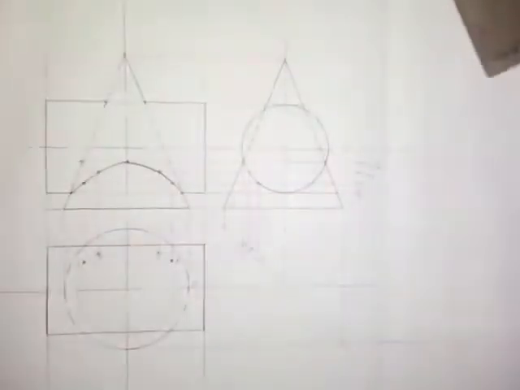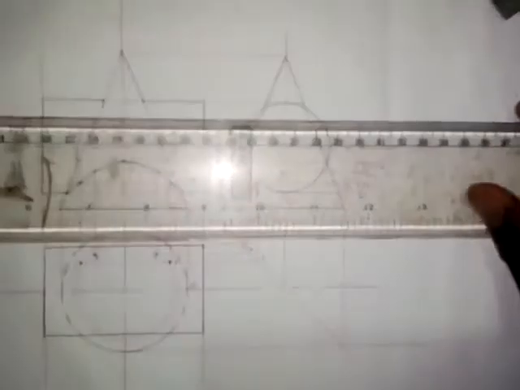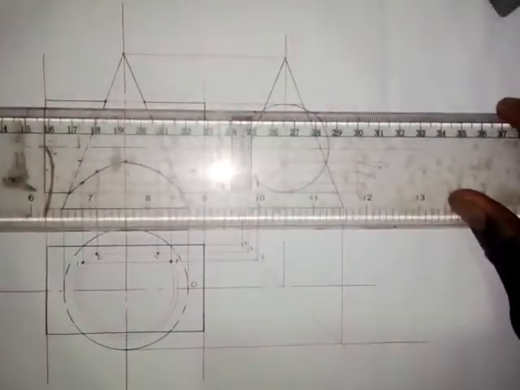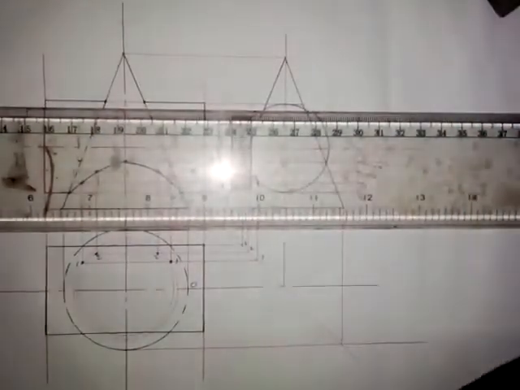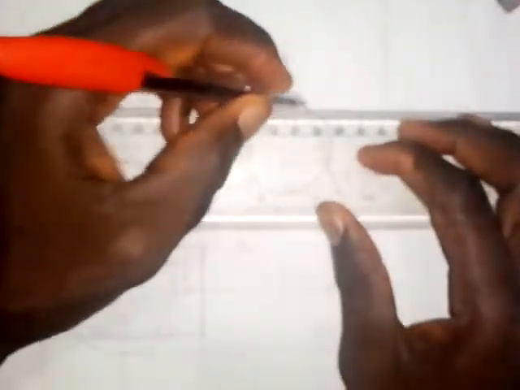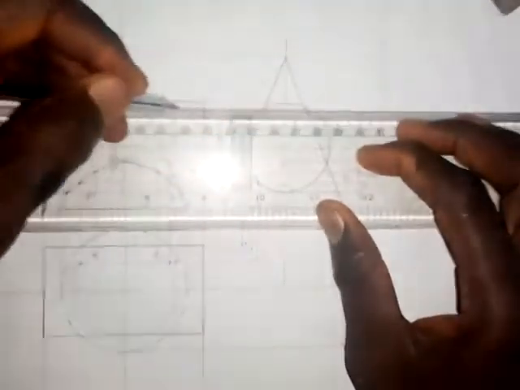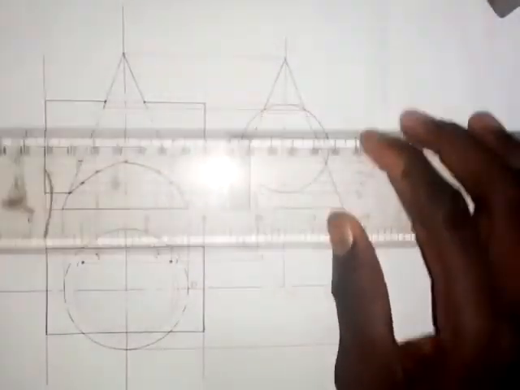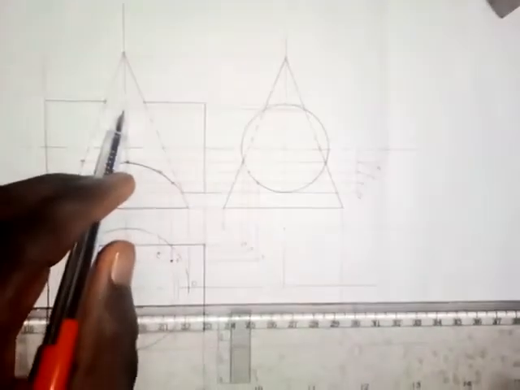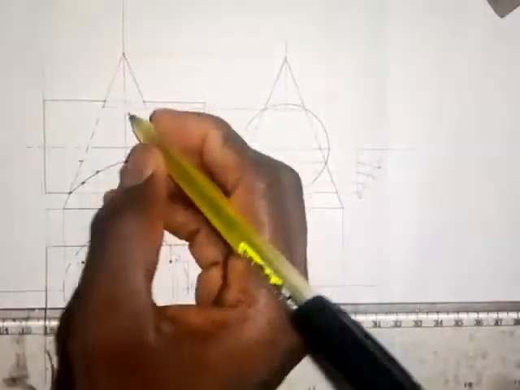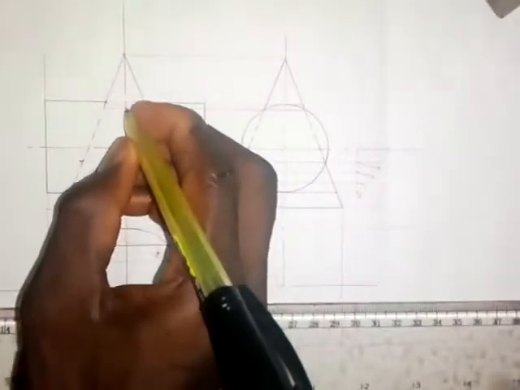They are aligned, so I will just draw a horizontal line from here like this. This horizontal line intersects this vertical line at this point.